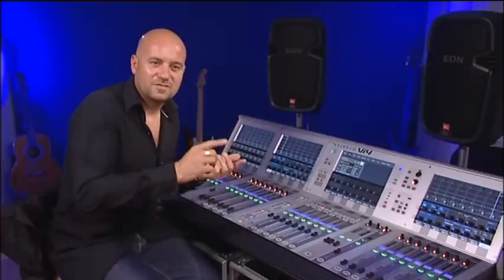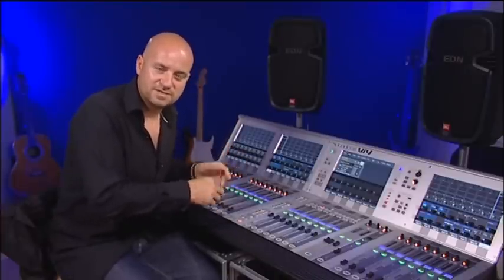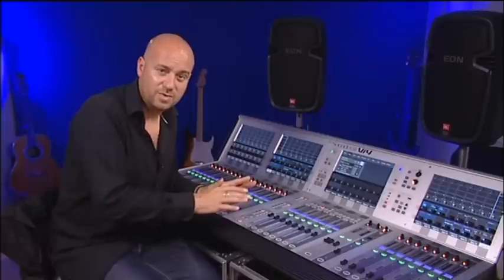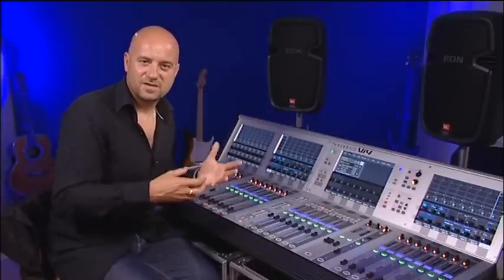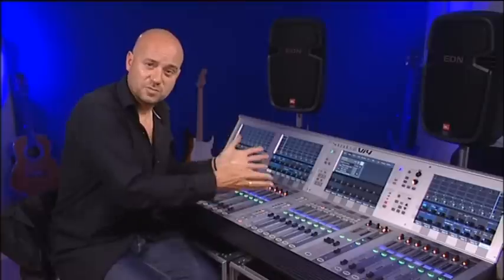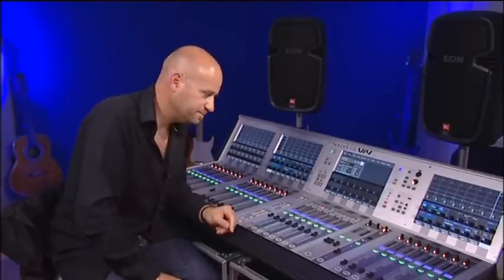Now on the VI series console, we've got so much processing already. We've got fully parametric EQs, and we've got gates, and we've got compressors available for every channel and every output. But if you do have a particular piece of gear that you want to use, you can still patch that in externally using the outputs and inputs on the local rack. So let's have a look at how we do that.